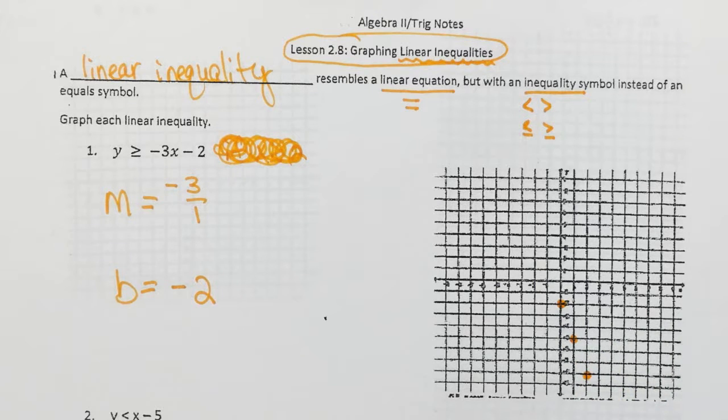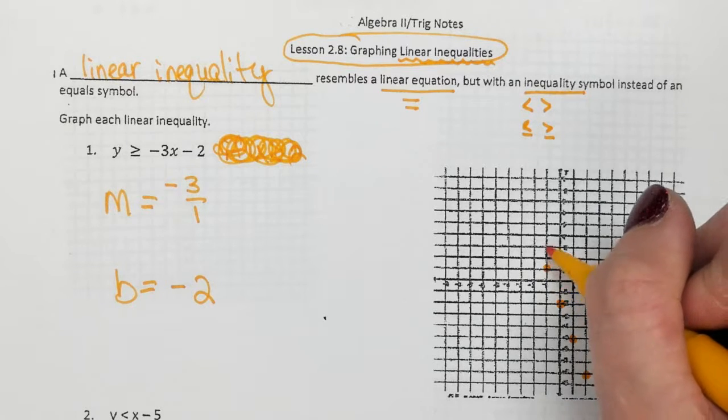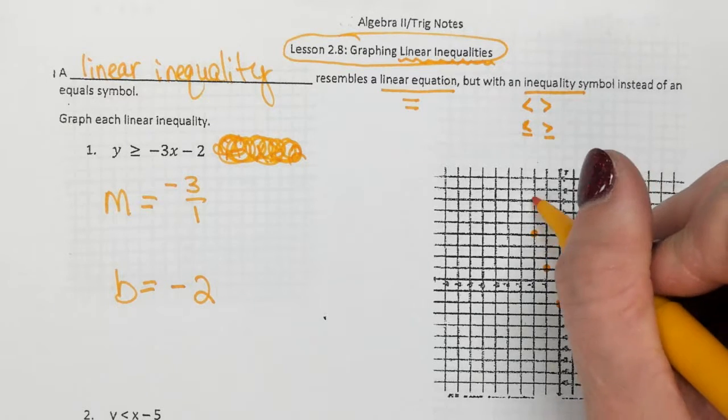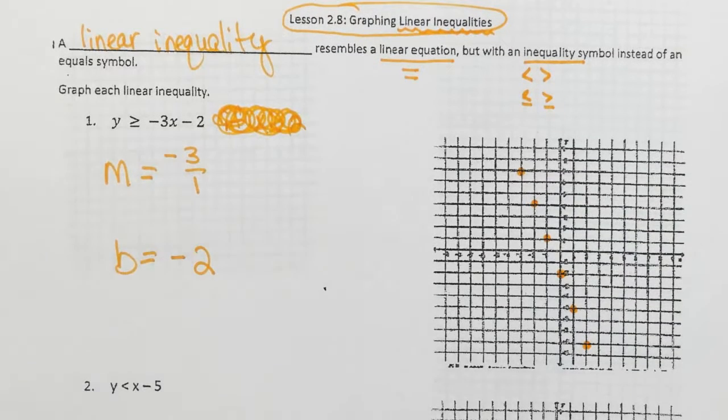So let's do it again. Down 3 and right 1. All right, and then we can go up 3 and left 1. We can go the other way. As big as your graph will let you make it, okay?